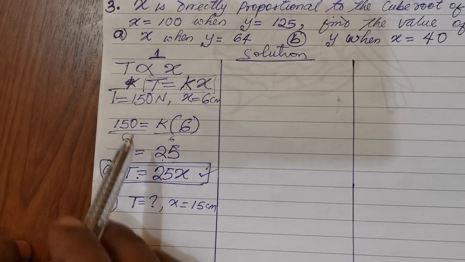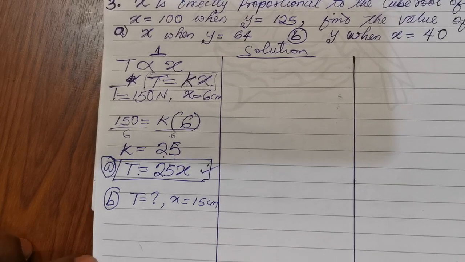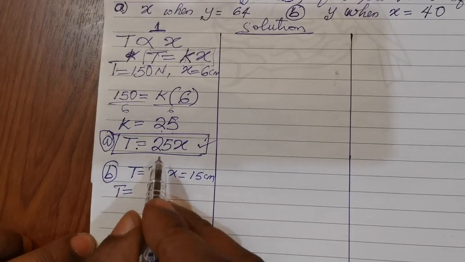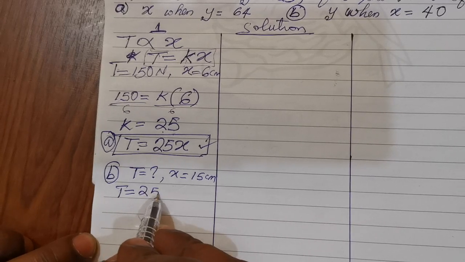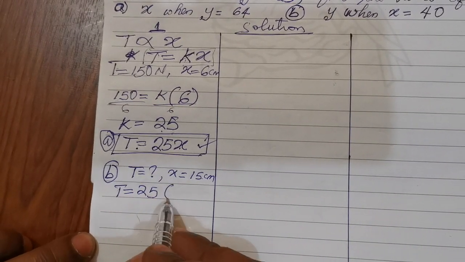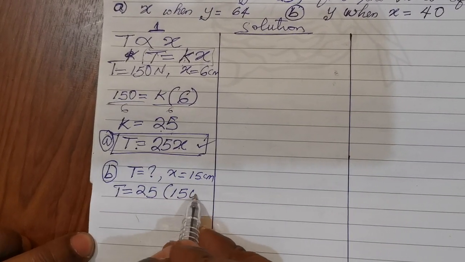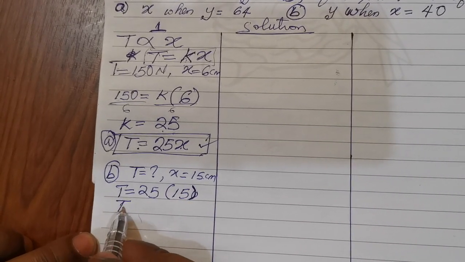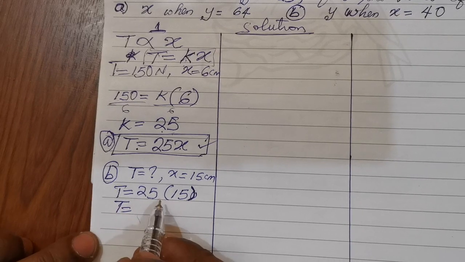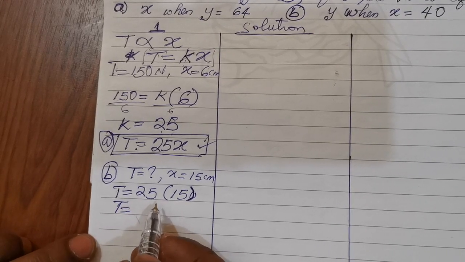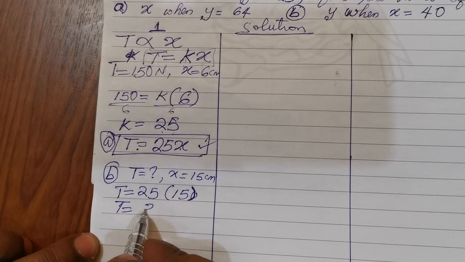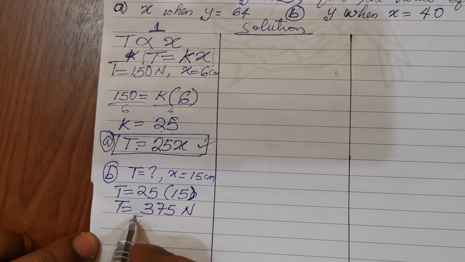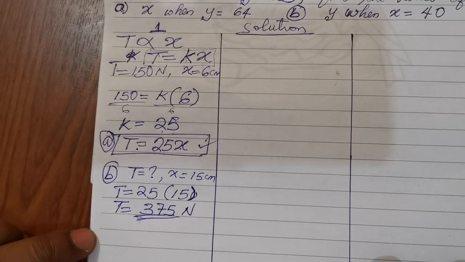So we have T to be 25 times X, and X is 15. 25 times 15 gives us 375 Newton. That is the answer.